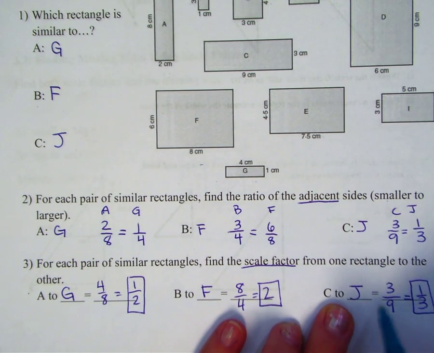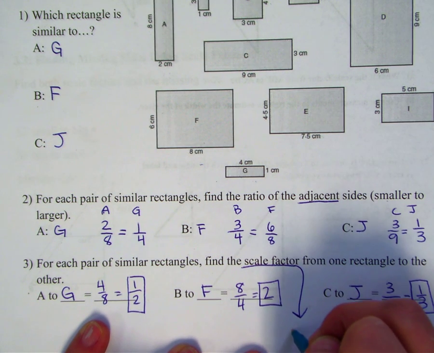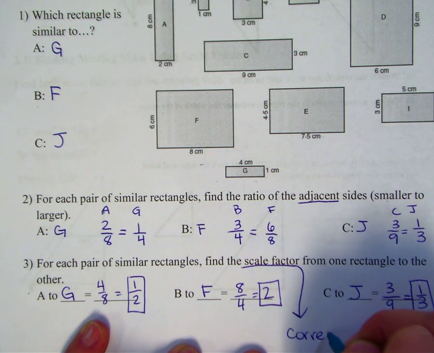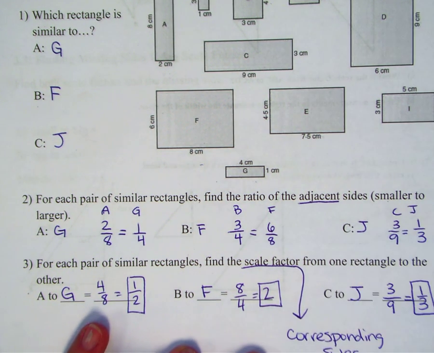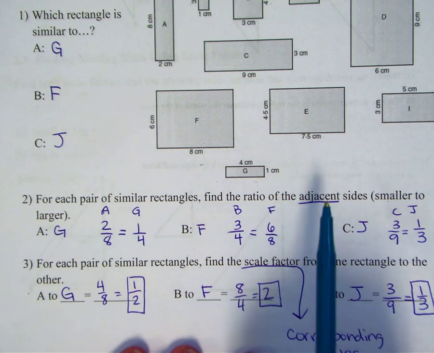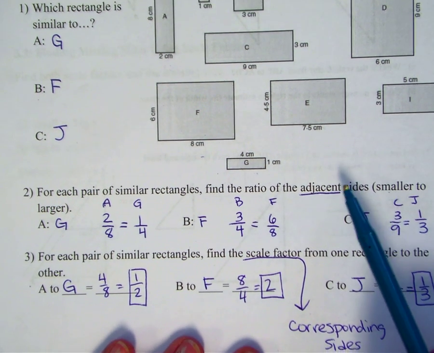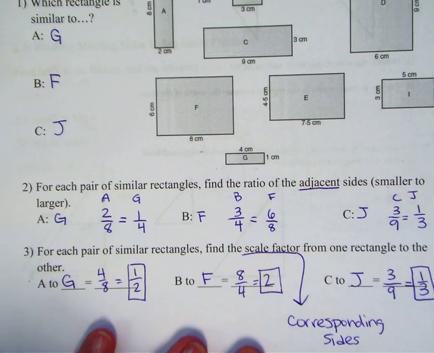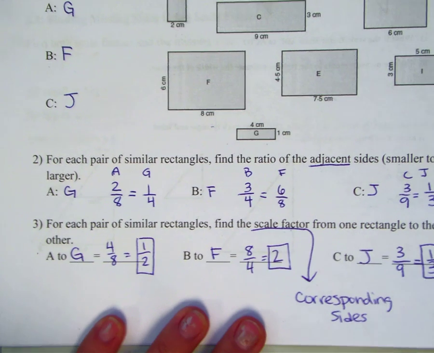All right, so my scale factors are found by dividing. Let's write a little note on here. Scale factor comes from the corresponding sides. Remember, corresponding means the sides that go together, the sides that are in the same place on the two separate shapes, versus adjacent sides, which are the two sides within the same shape. So we can use both scale factor and adjacent sides to determine they're similar. There are two different ways to determine they're similar, but if we want specifically the scale factor, we have to use those corresponding sides and divide those.